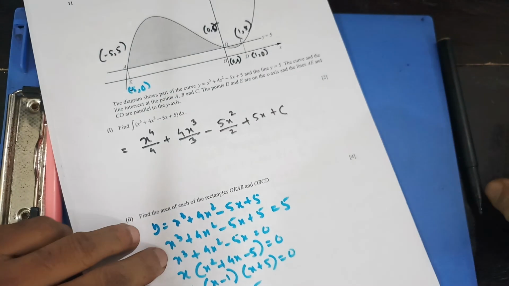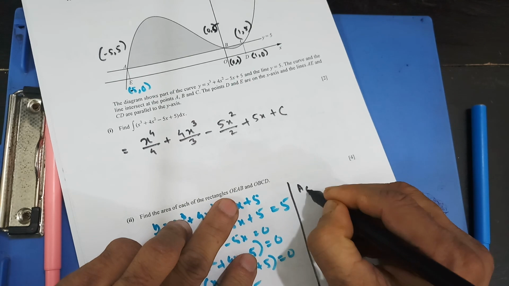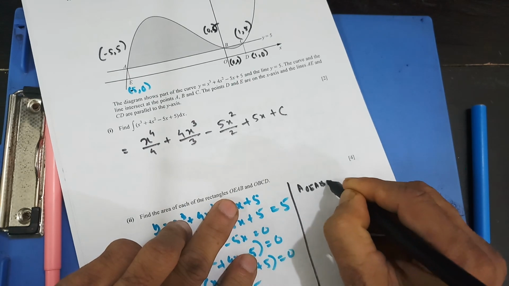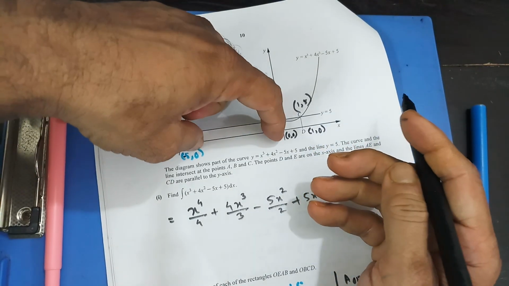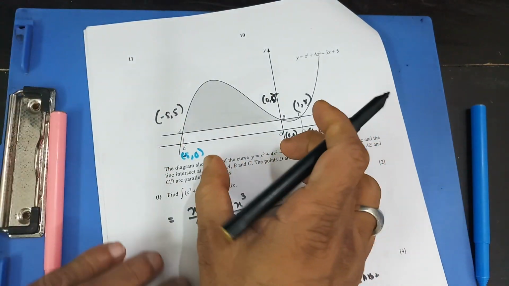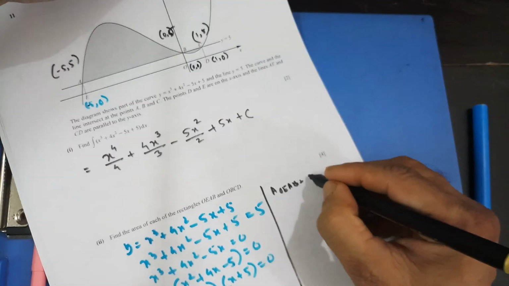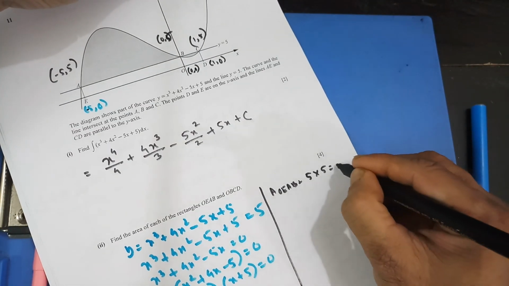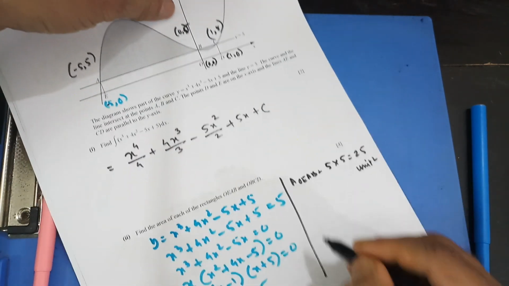Now I can write down area of OEAB. Now this is minus 5. Now minus 5, the length is 5 and over here is 5. So 5 times 5 equal to 25 square unit. No unit is mentioned.